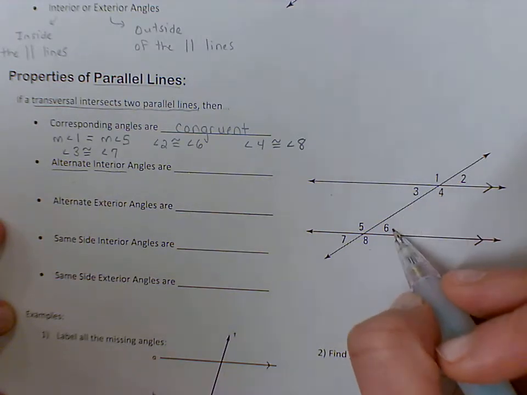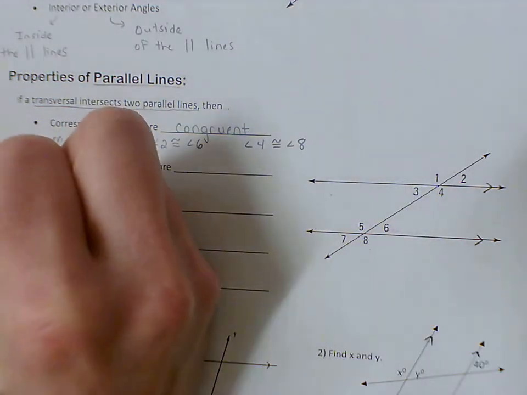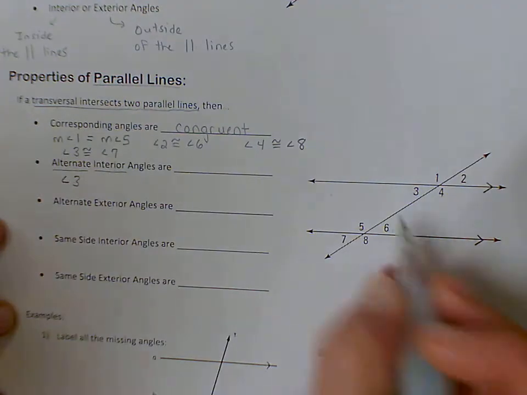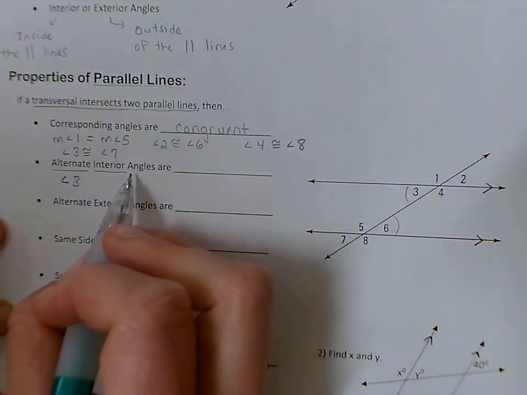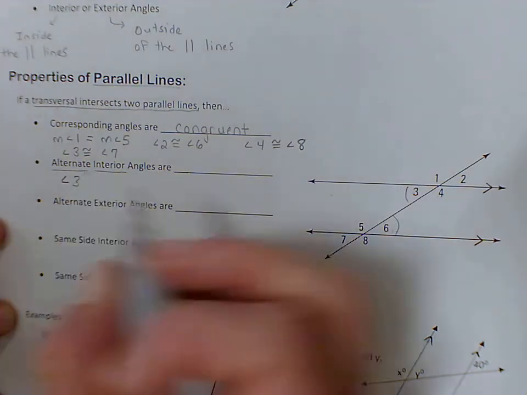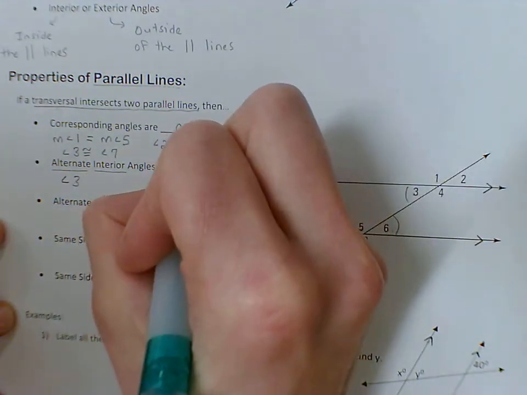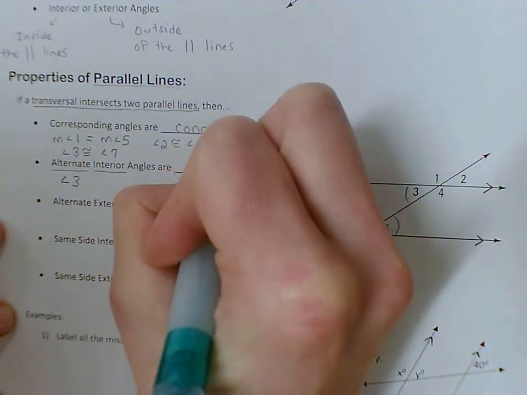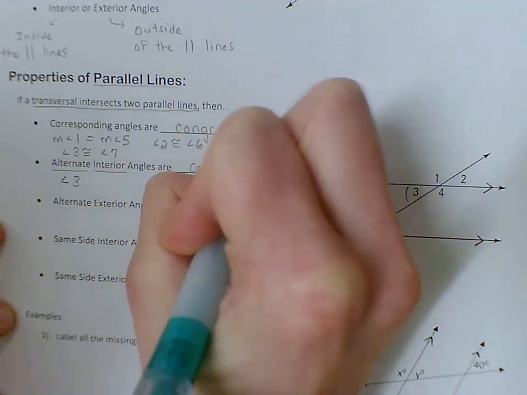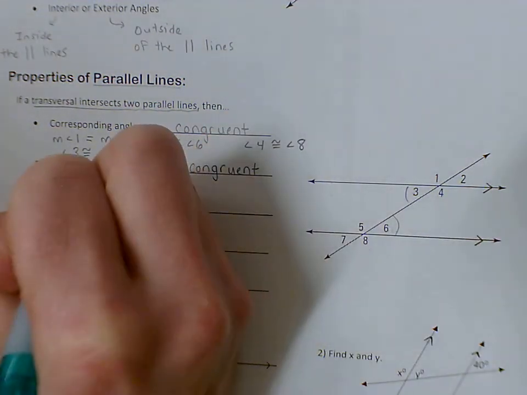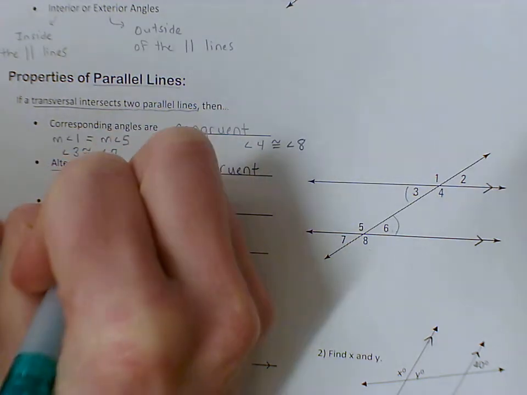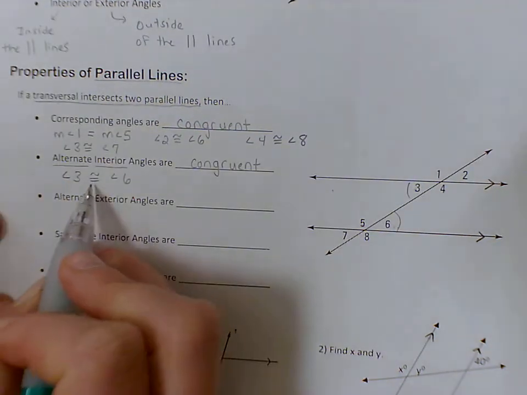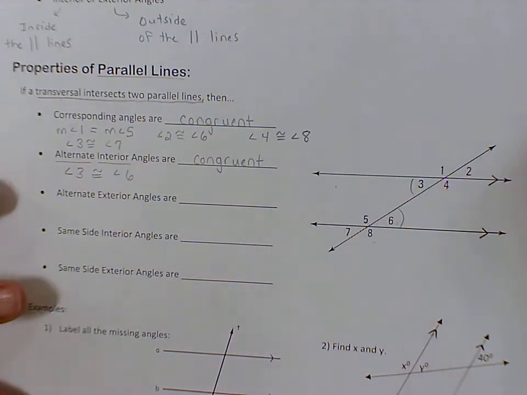So notice angle 3 and angle 6 are alternate interior. What do you know about those angles? Well, alternate anything, you'll realize, is actually going to be congruent. So 3 and 6 would have the same measure. So angle 3 will be congruent to angle 6. That symbol is congruent, so make sure you review your symbols.